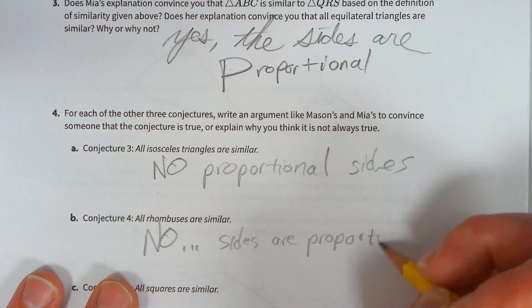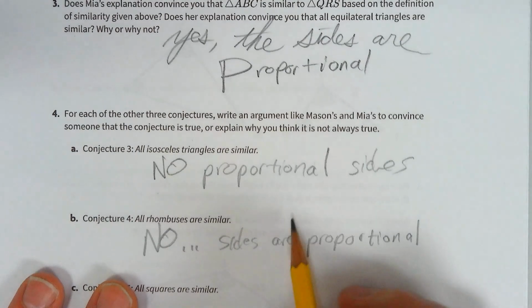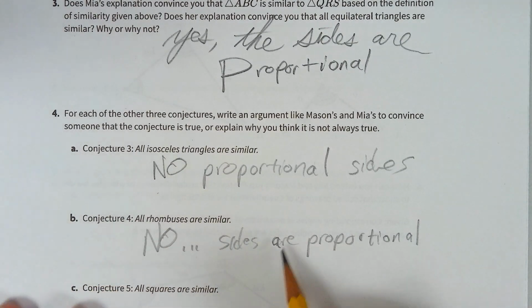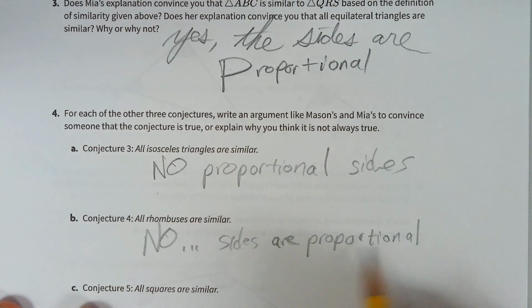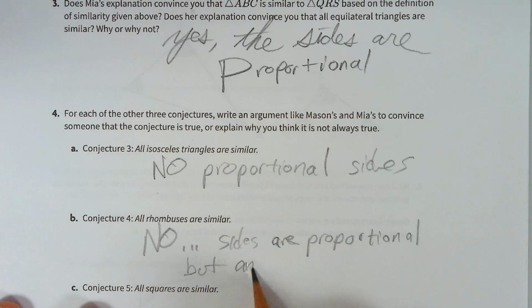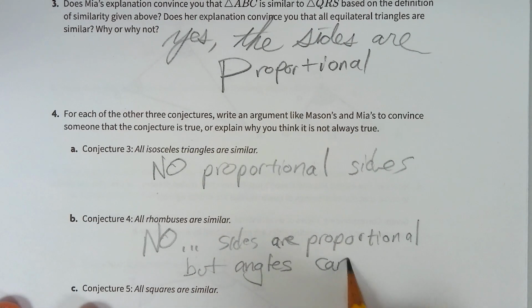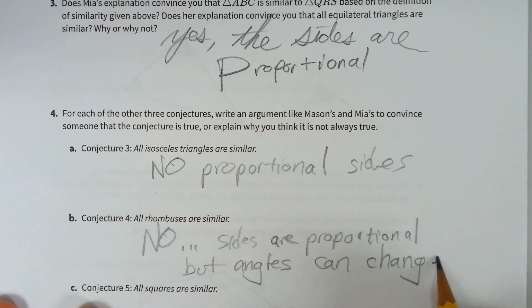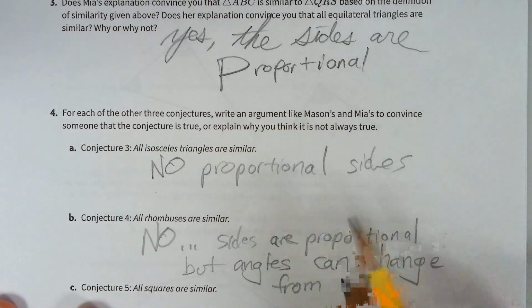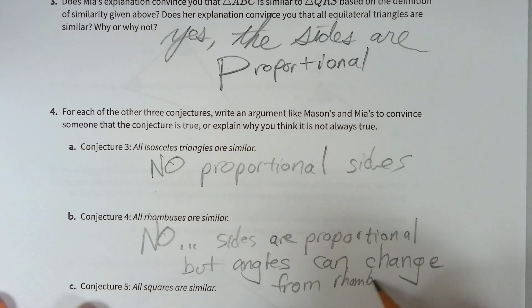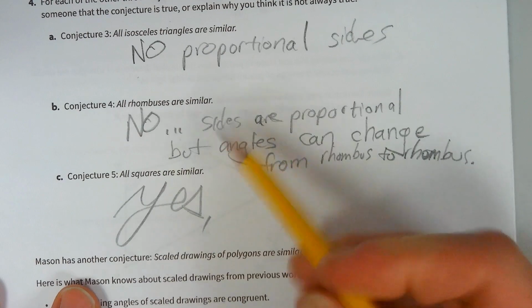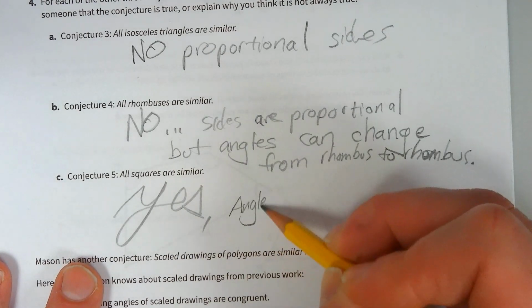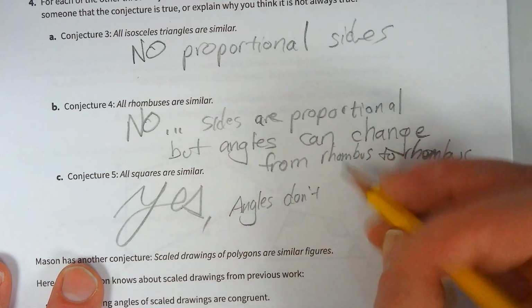Kind of already talked about this stuff. Sides are proportional because all the sides of the rhombus will scale together, because all the sides have to be the same length, but angles can change from rhombus to rhombus. All squares are similar. Yes! Angles don't change from square to square.